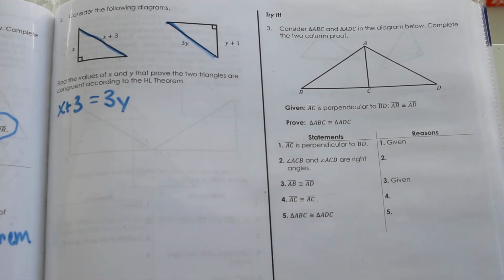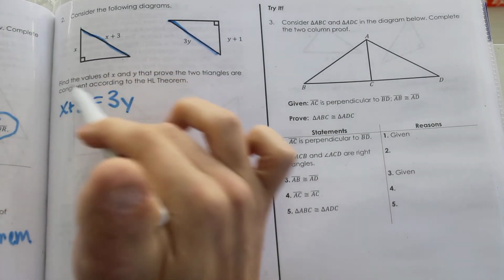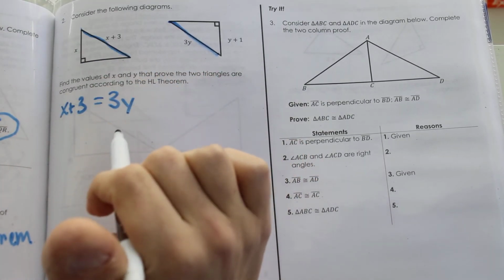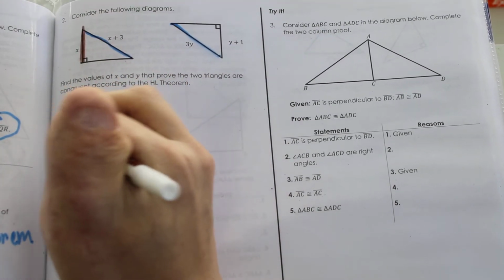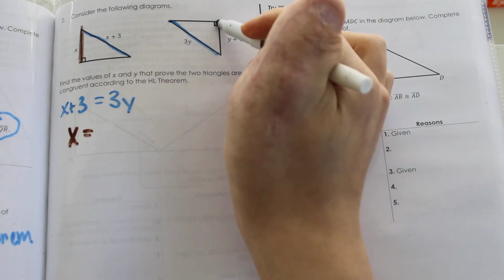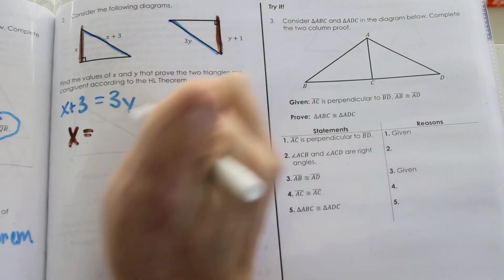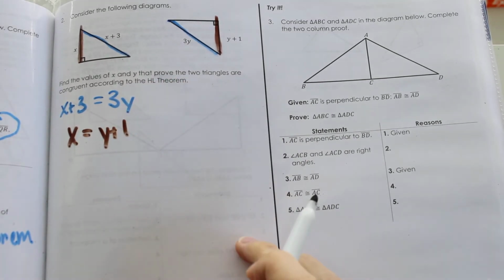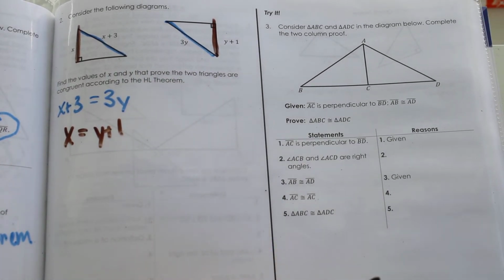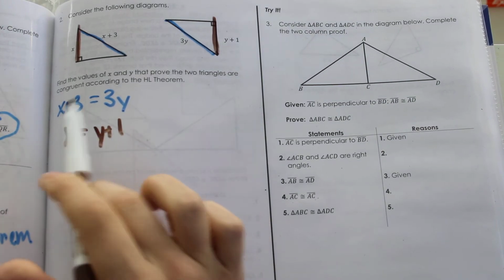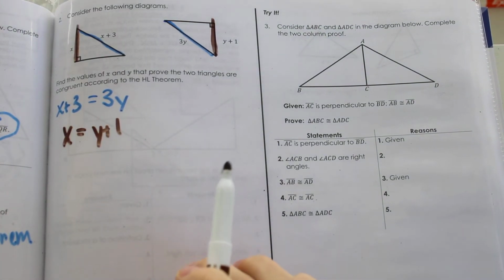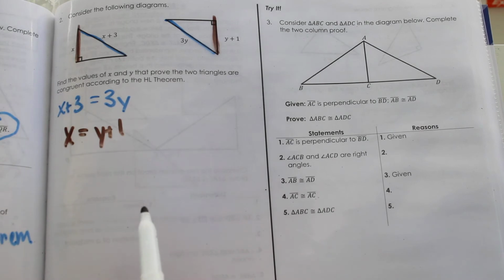Okay, next we want to set the two legs equal to each other. Well, what is the length of one of my legs of this triangle on the left? Well, we're given this one is x, so we have x equal to, and then the leg that's given on this side is this one where it's y plus 1. Okay, now we want to solve these two equations for x and y. We notice that we have variables in both of them. That's okay. We can use this just like we did in Algebra 1.